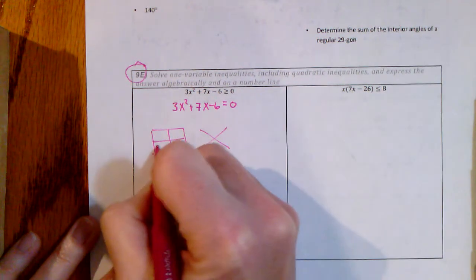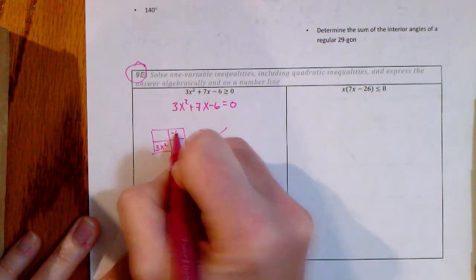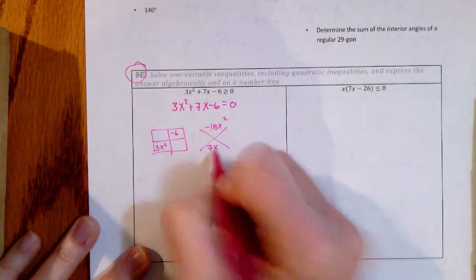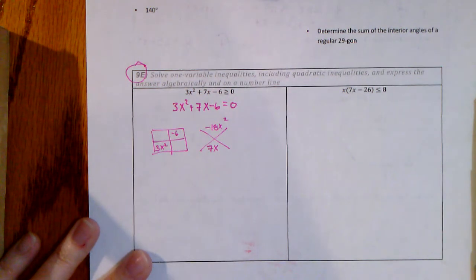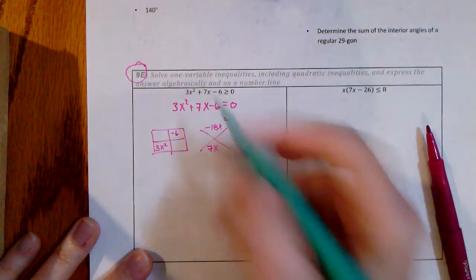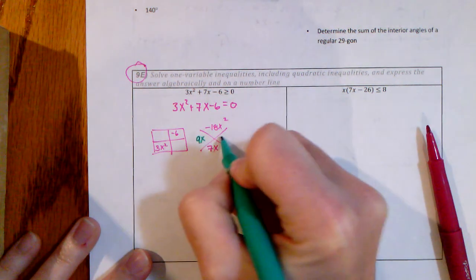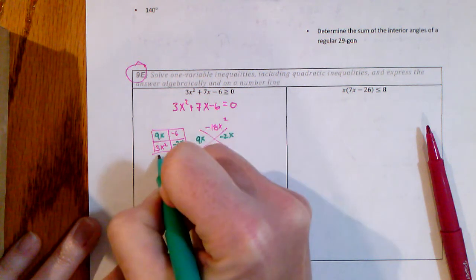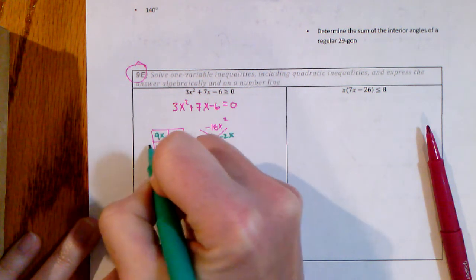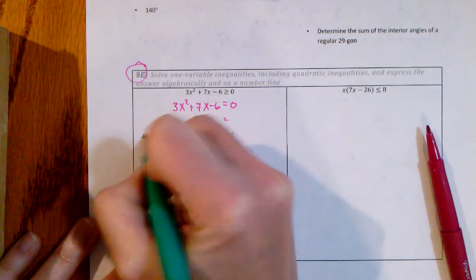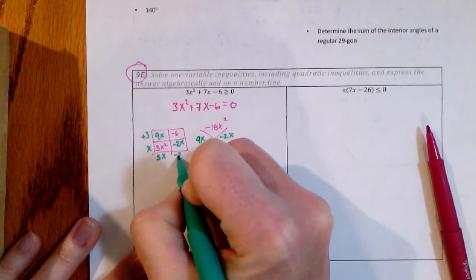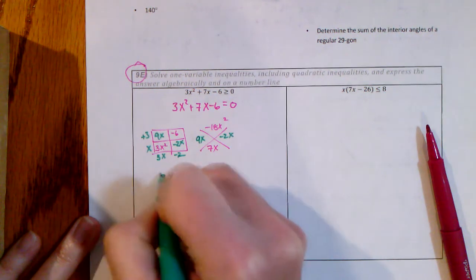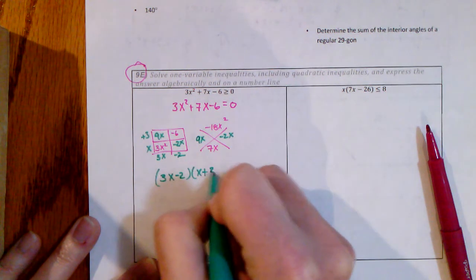So I'm going to do 3x squared times minus 6, which gets me negative 18x squared. Looking for factors of negative 18x squared that add up to 7x. So it's going to be 9x and minus 2x. So I can figure out my factors here. So my factors are 3x minus 2 and x plus 3.